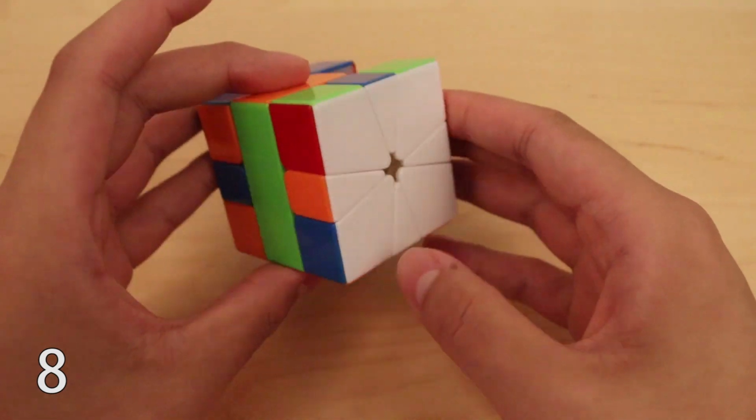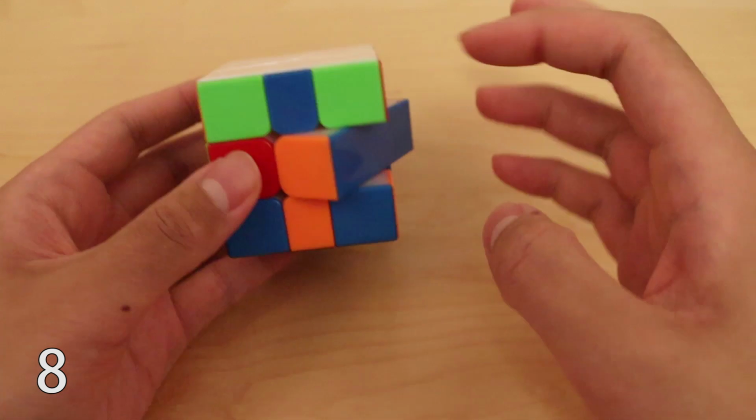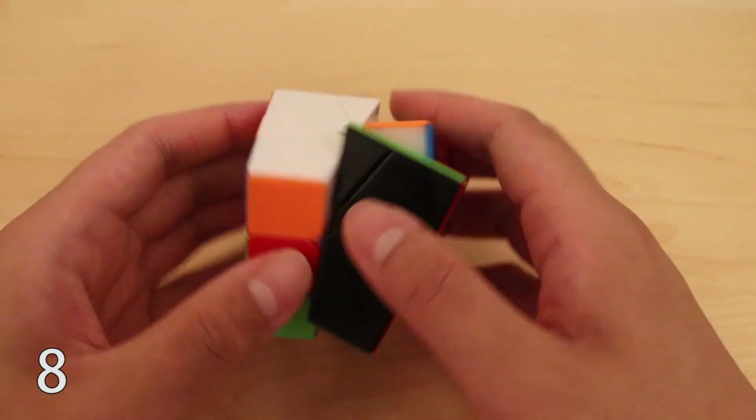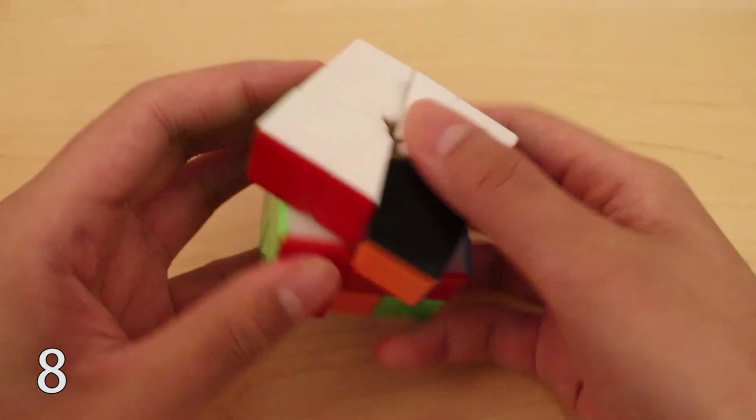Another example here, I have Adj. Usually what I do is D2, U2 to solve this one, and do JJ into PS. But from this angle, you can do JJ from the back, like that. And from here, do PS, which is a bit better.